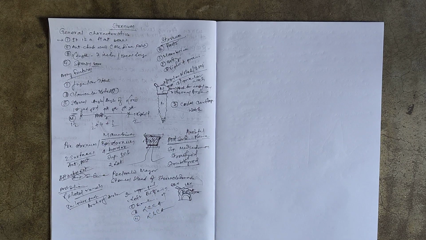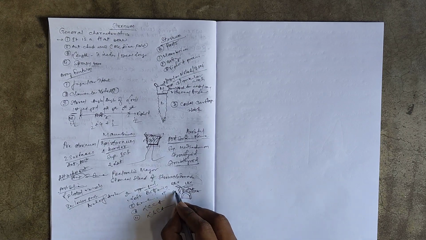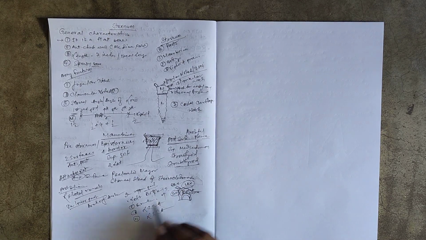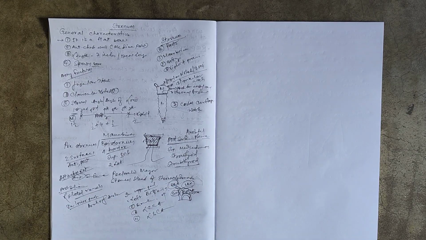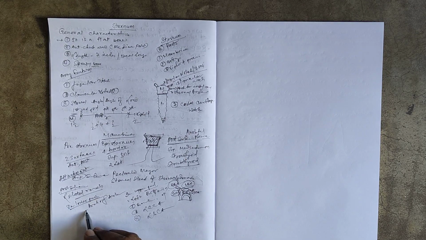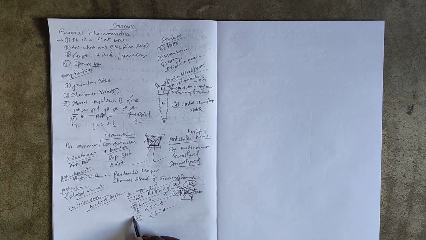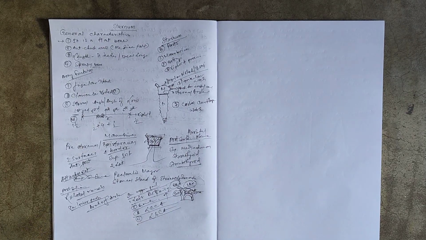brachiocephalic vein is quite posterior and is not related with the sternum, and together they form the superior vena cava. The superior vena cava is also not related with the sternum because it is quite posterior. That's why it is not related with this part. So you have cleared that concept that the left brachiocephalic vein is related but the right brachiocephalic vein is not. The related parts are, in the lower part, the arch of aorta, and in the upper part, the left brachiocephalic vein, brachiocephalic trunk, left common carotid artery, and left subclavian artery.